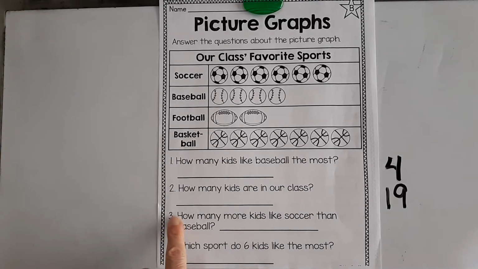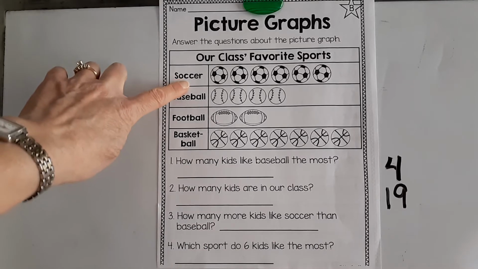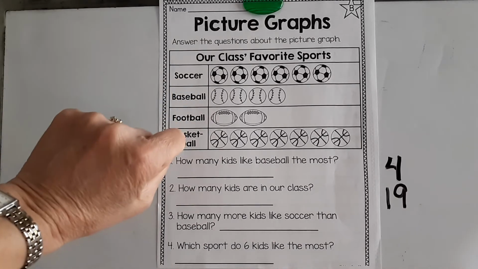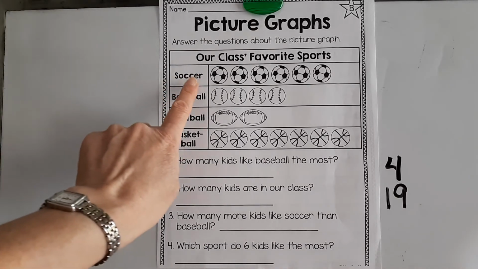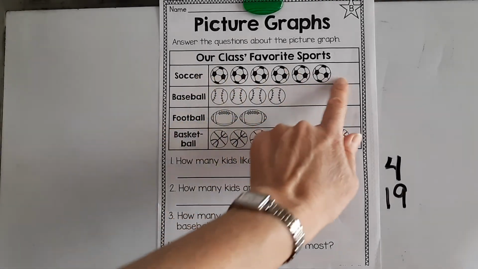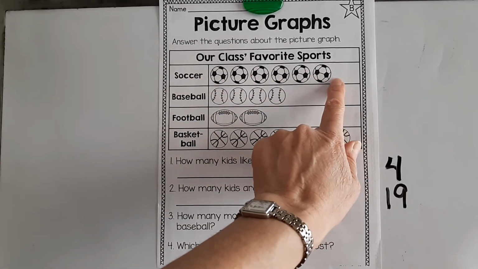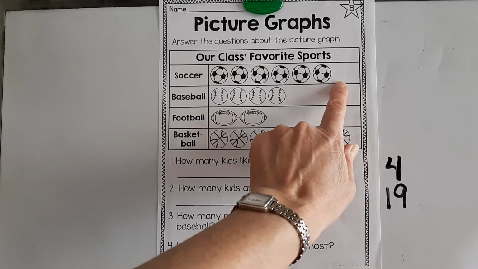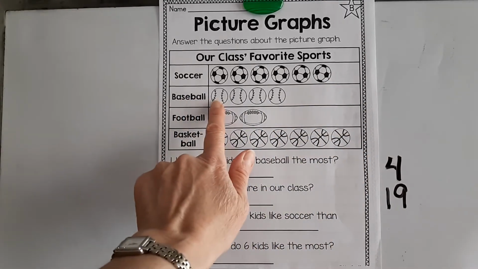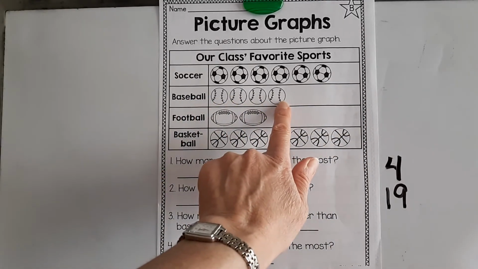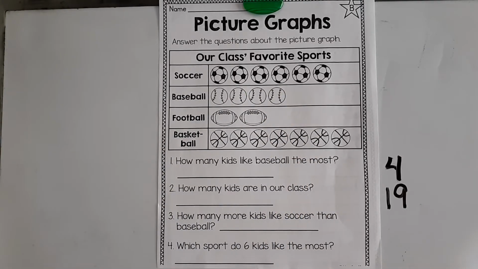Down here, number 3, how many more kids like soccer than baseball? So if I look at soccer and baseball, those are the two I'm comparing. I see that soccer, we already counted that. We know soccer has 6 kids that like that the most. Baseball, 1, 2, 3, 4 kids that like baseball the most.